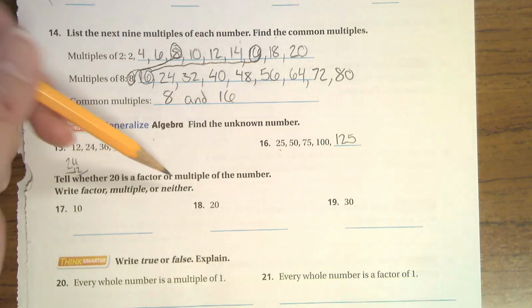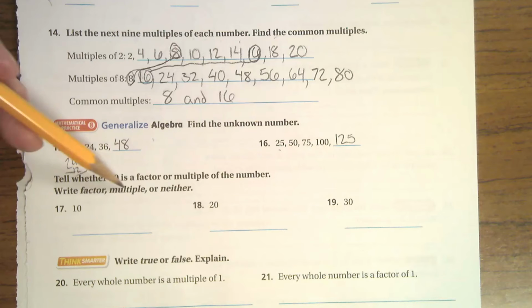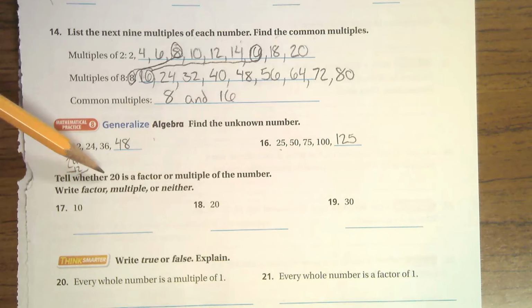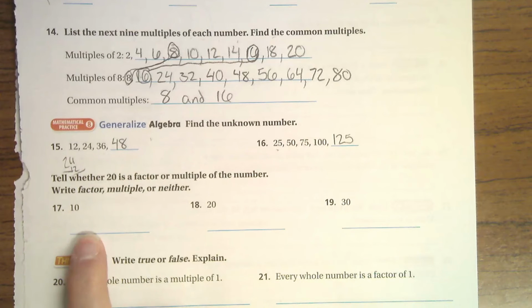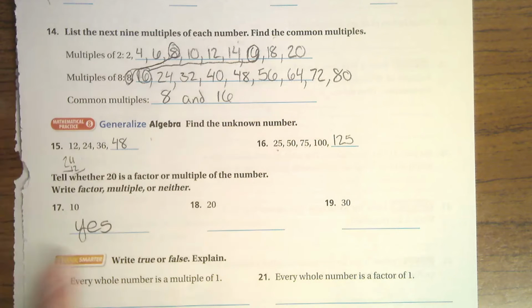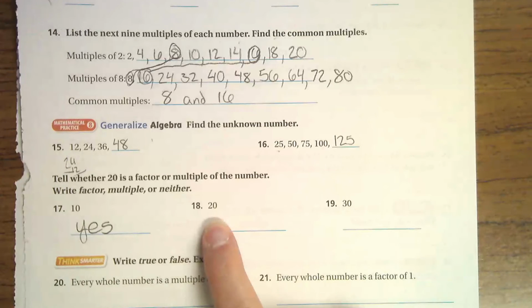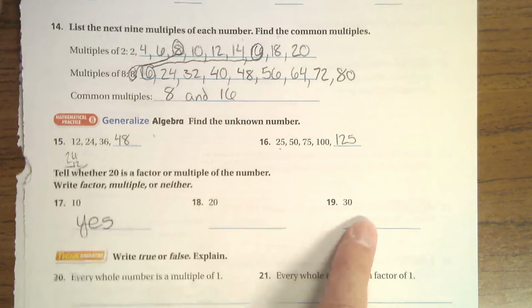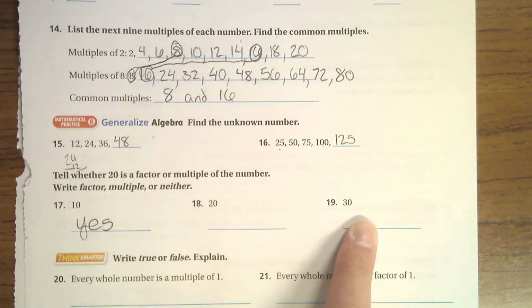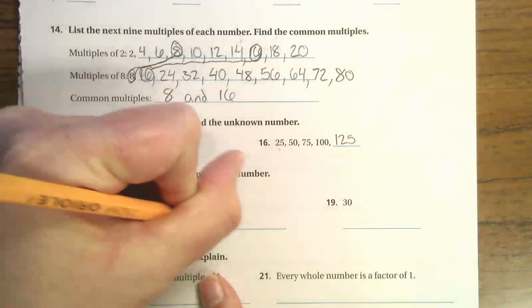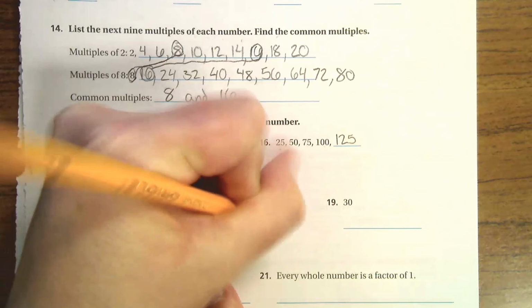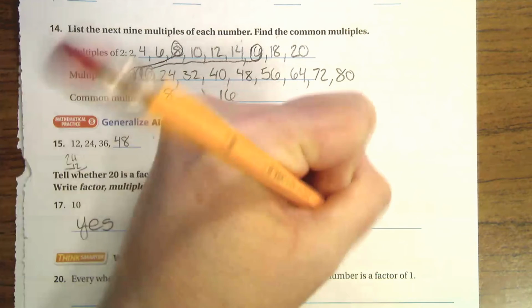Tell whether the 20 is a factor or a multiple of the number. Right, factor, multiple, or neither. So 20. Is 20 a factor of 10? No. Is it a multiple of 10? Yes. Is 20 a factor of 20? Yes. Is it a multiple of 20? Yes. Is 20 a factor of 30? No. Is it a multiple of 30? No. So this one is factor, multiple, and this one is neither.